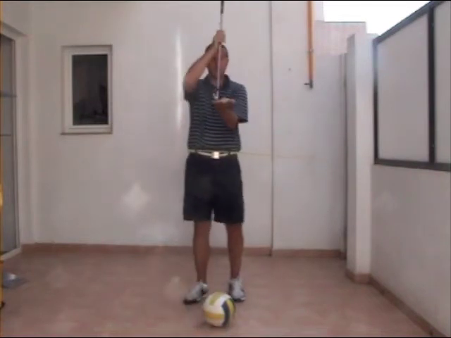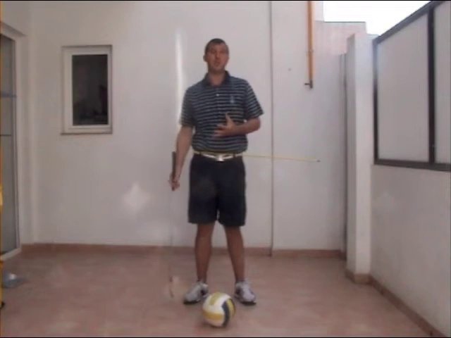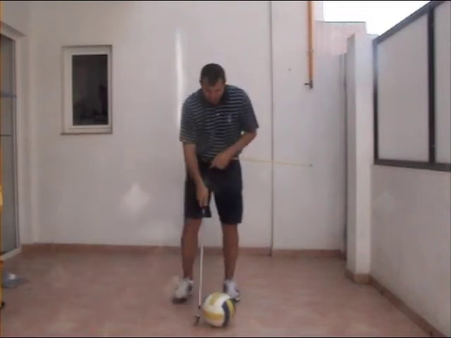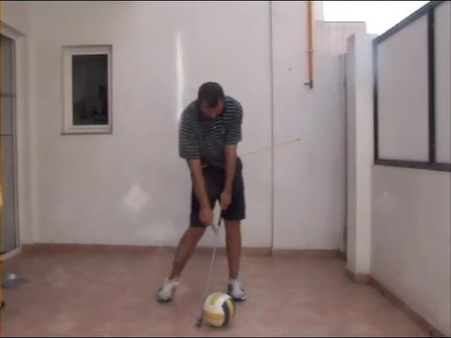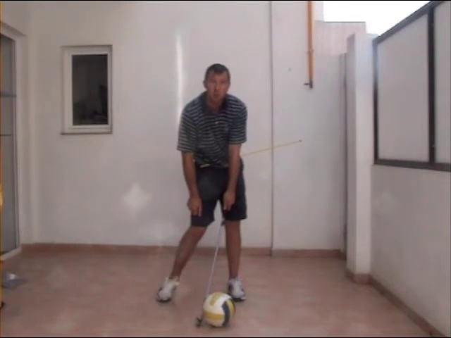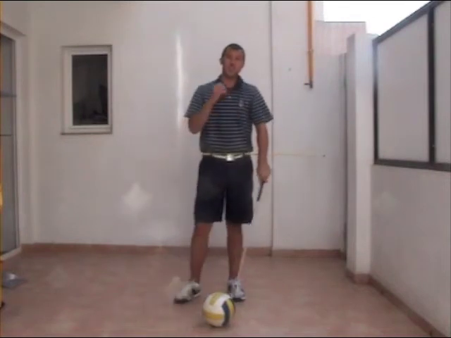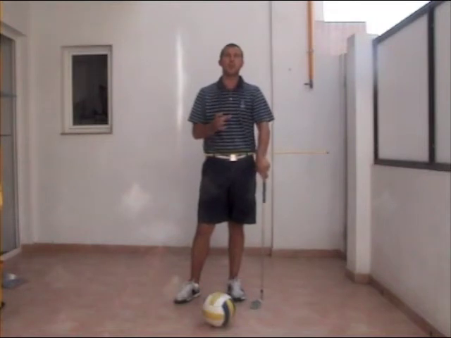So in effect, I've reduced the loft on my club. That can help you hit the ball further. Also, by having the shaft leaning forwards at the point of impact, you've aligned your golf shaft and your left forearm in one straight line. For me, that's one of the key important factors of striking the golf ball well.